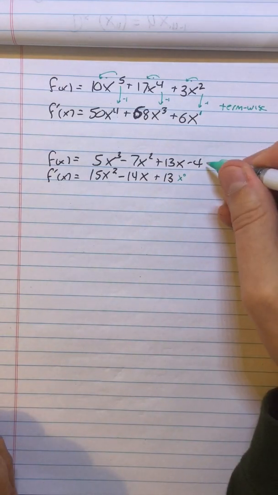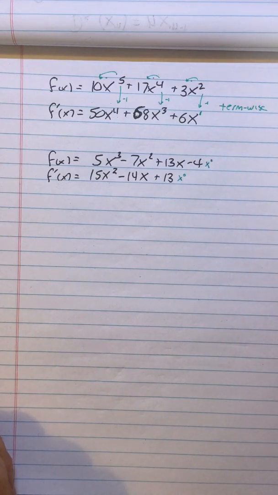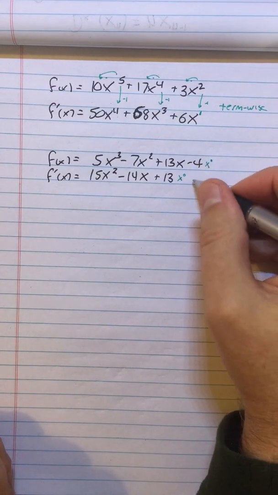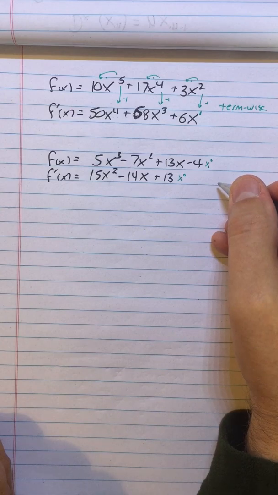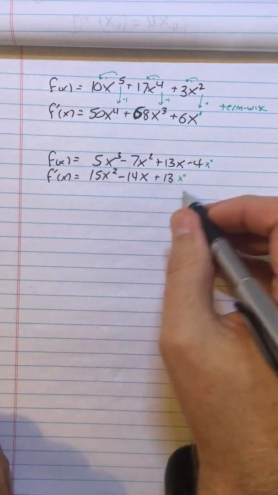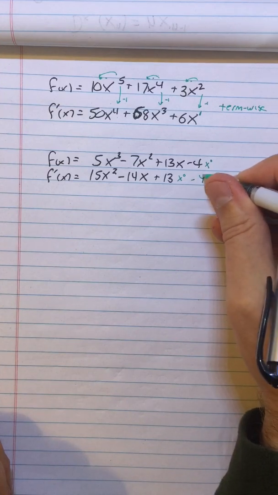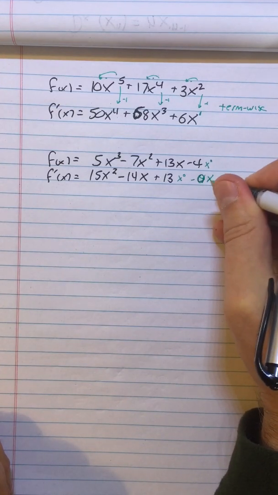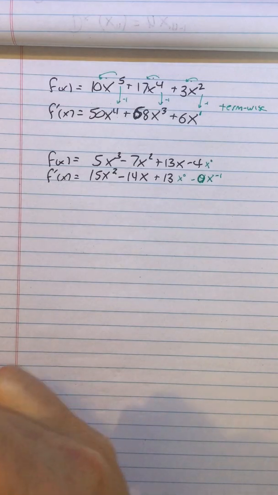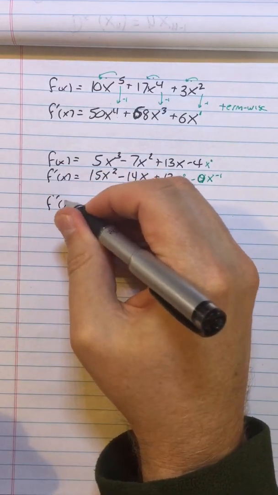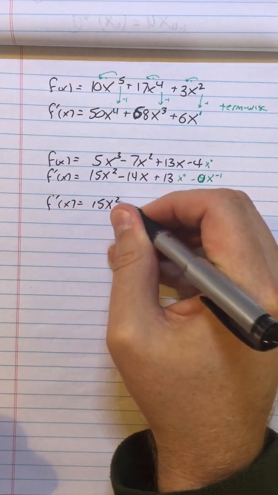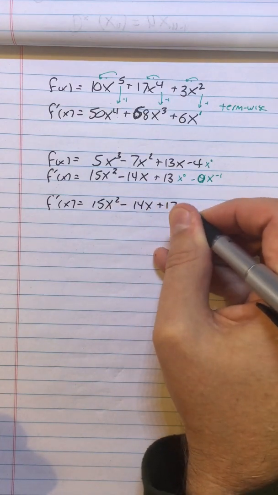Also, remember that the 4 is really 4x to the 0. So when I multiply, I don't get anything. So without writing the x to the 0, this would really be minus 0 x to the negative 1. All right, so we're not usually going to write that. We're going to just write f prime of x equals 15x squared minus 14x plus 13.